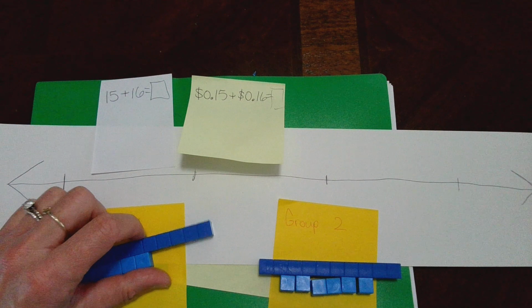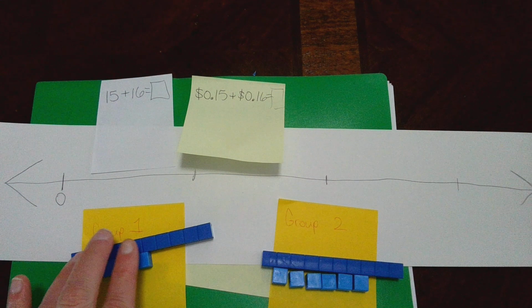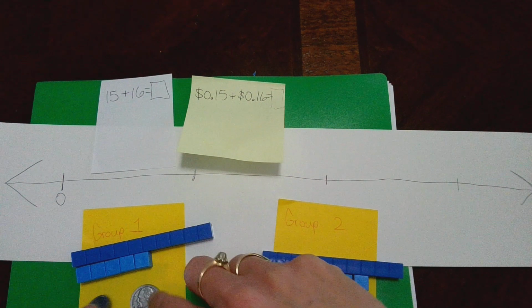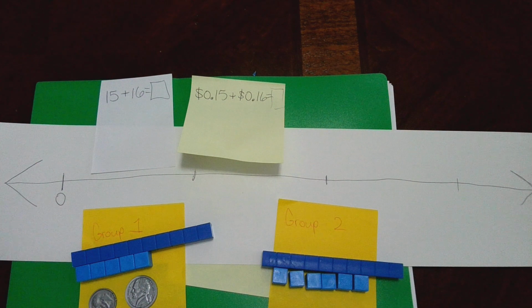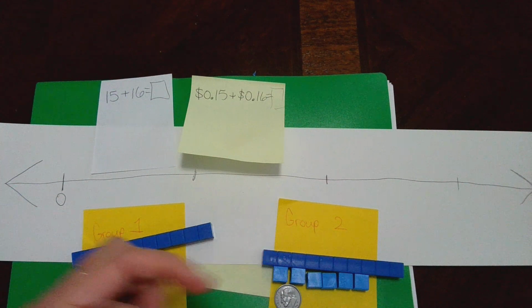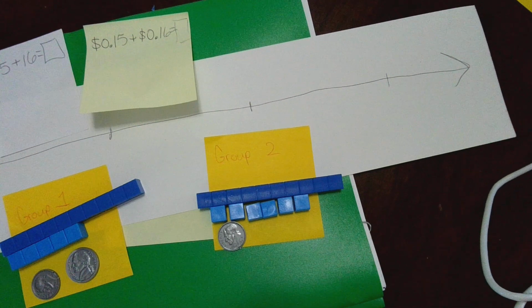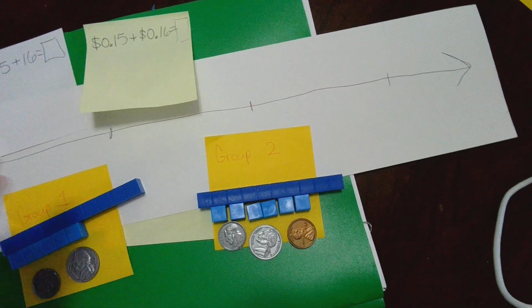Most kindergarteners, first graders, second graders, depending on which country you're in and your age, might think of this as 15 and 16. Again, do what's best for your brain. I want everybody to be able to learn. Another way of representing it is a dime plus a nickel, which is 15 cents, again using US dollars, because that just happens to be what I have. And then 16 cents is one dime, a nickel, and a penny.